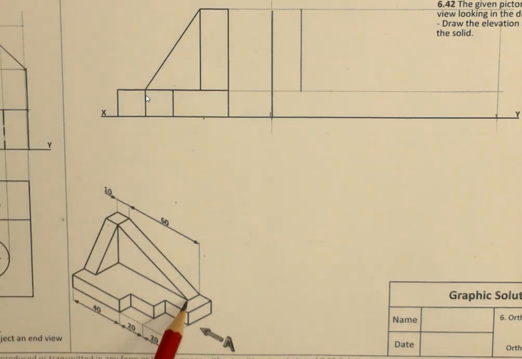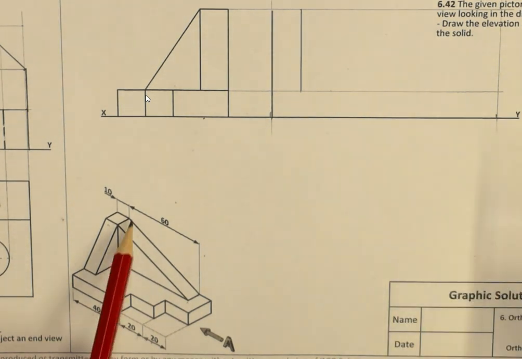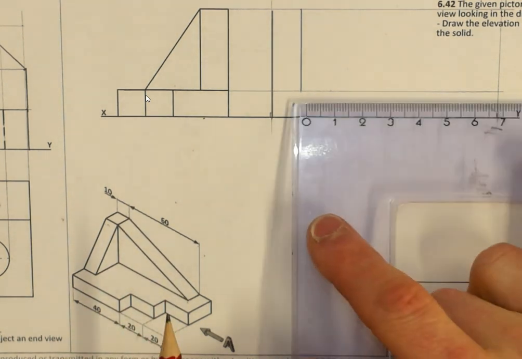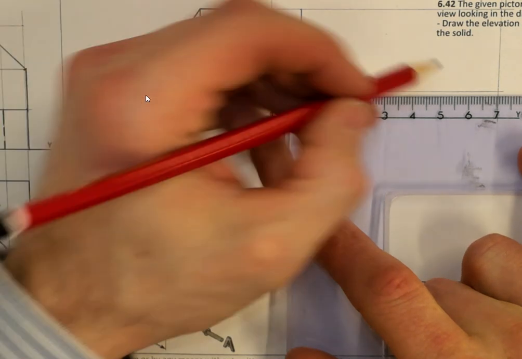We now have to find this point, which is here. I would think that it's halfway between here and here. If this is 20, then that means that this distance is 10. So we have to jump back 10 from the right, which is here, which is probably the easiest. Or we can come over a distance of 60 here also. There are multiple ways to find that. We'll come over 60.